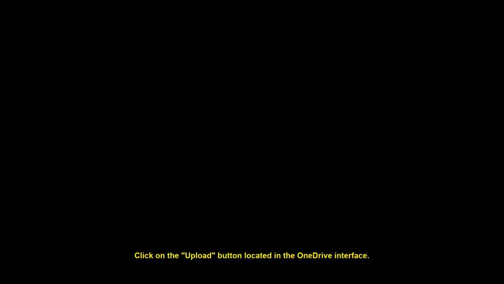Click on the Upload button located in the OneDrive interface. Select Files from the drop-down menu. Browse your local files to find the attachment you just downloaded. Click on the file and then select Open to begin the upload process.